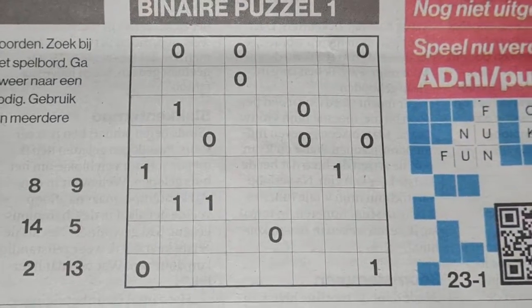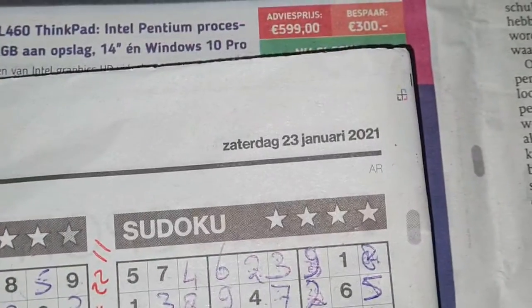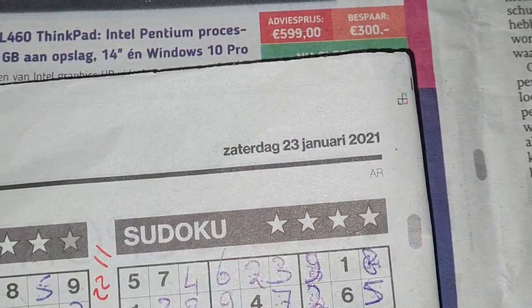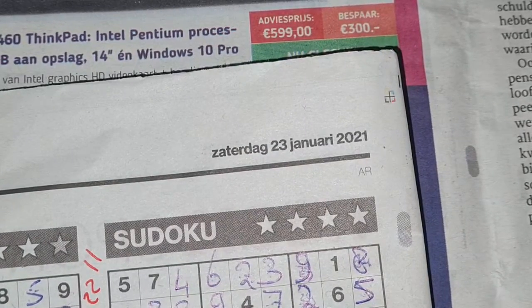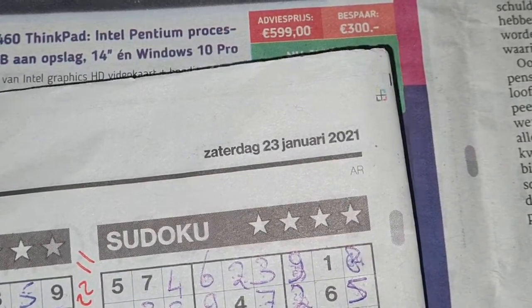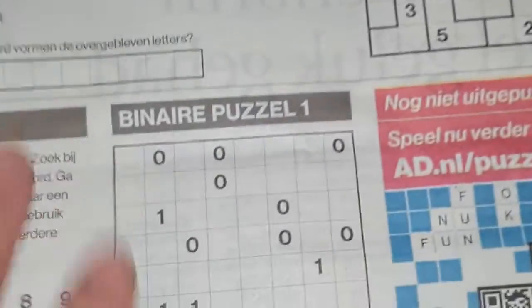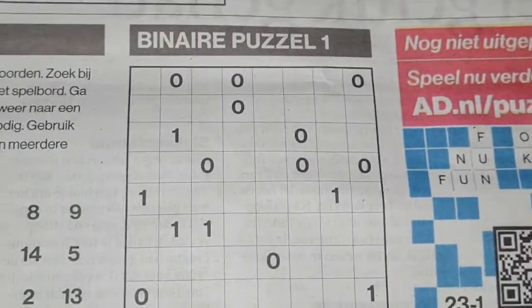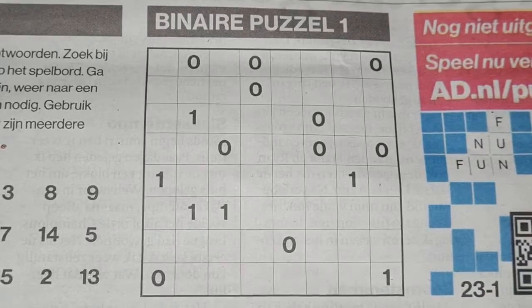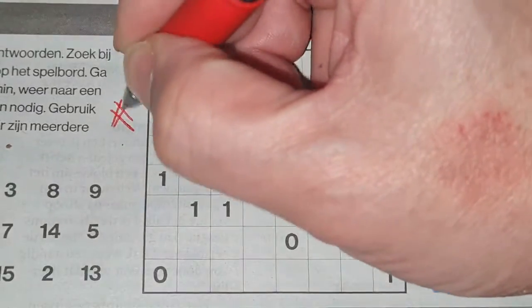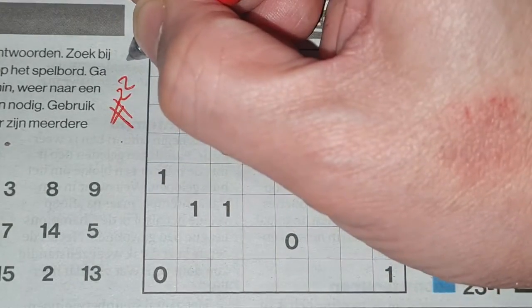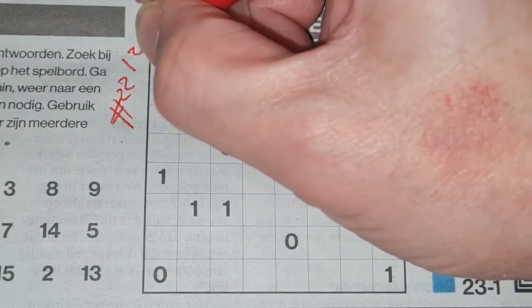Yes, the third Sudoku in this additional series with extra Sudokus from today's newspaper on Saturday, January the 23rd, 2021. The third Sudoku is a binary Sudoku. Two puzzles left, binary and a tectonic. And this one will be number 2212.